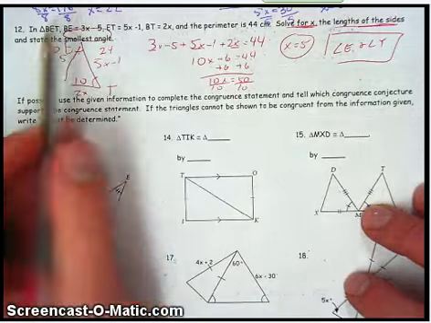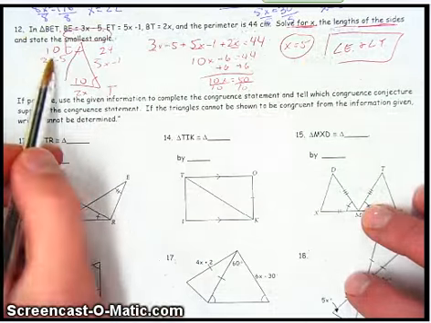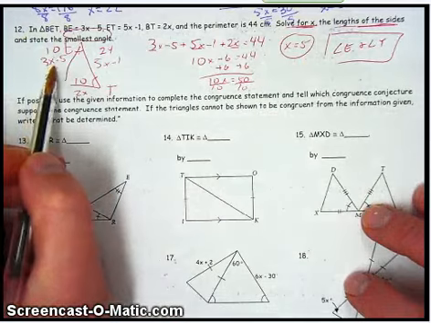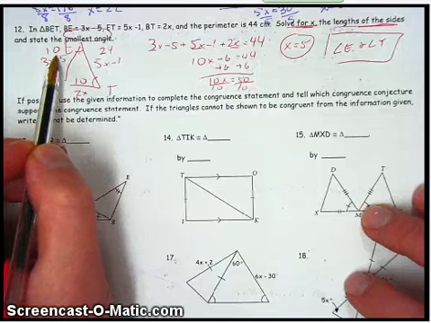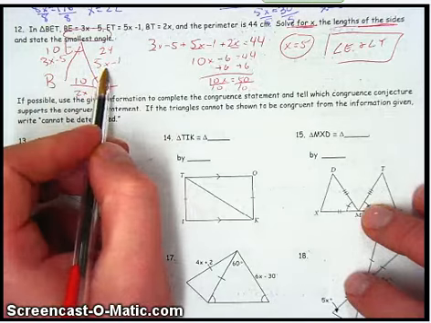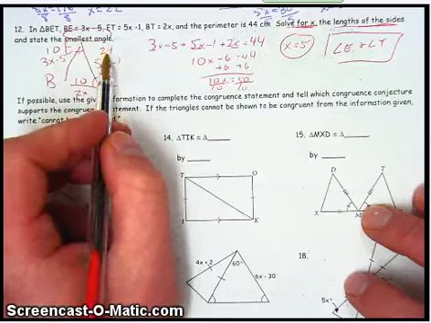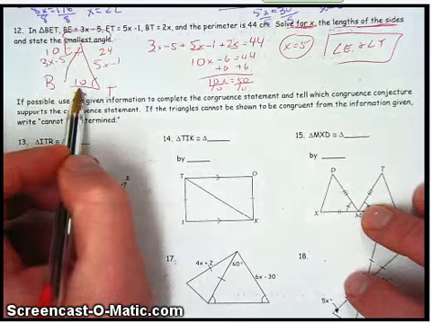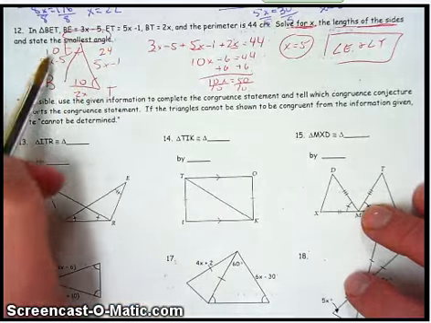Now I need to find the values of the sides, so I can take that 5 and plug it in for x. So 3 times 5 is 15, 15 minus 5 is 10. 5 times 5 is 25, 25 minus 1 is 24. And 2 times 5 is 10. So I've actually got two sides that are the same.